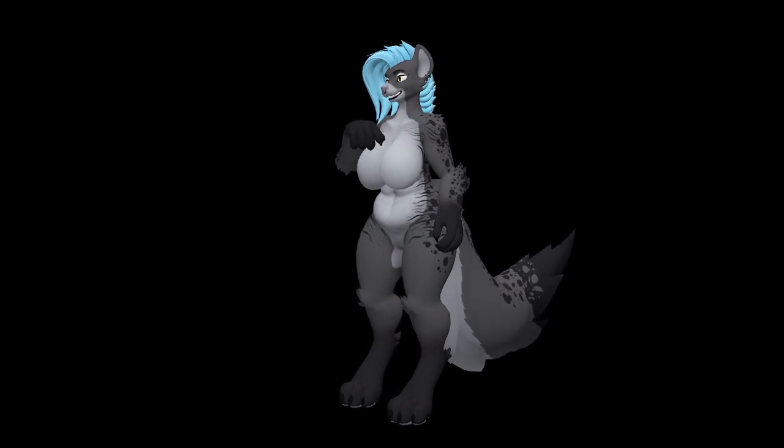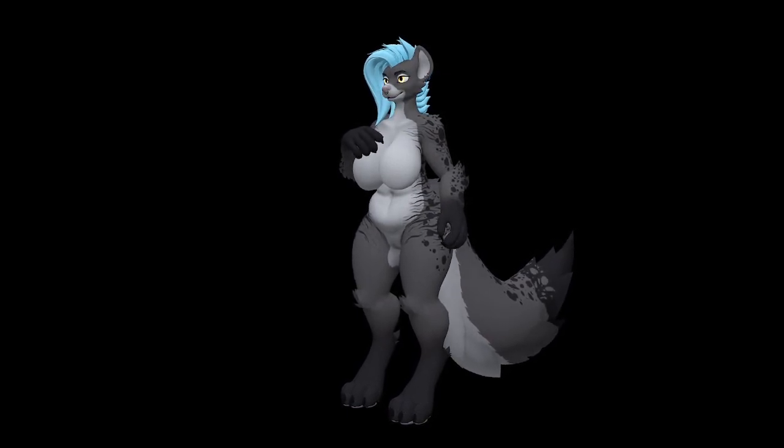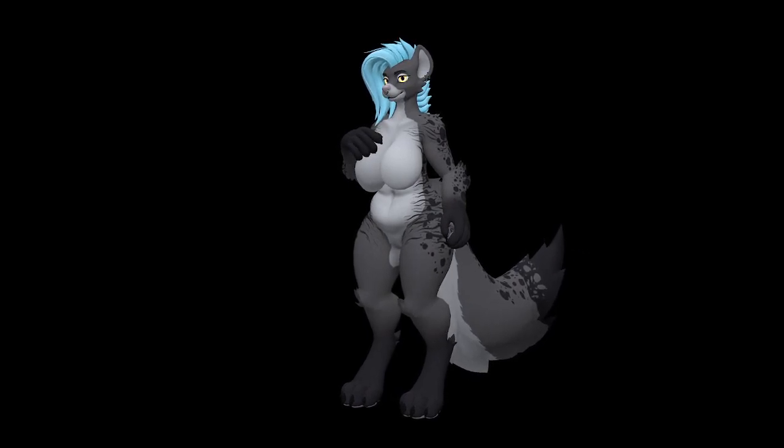Isn't this the pose that they like to do? Where you cup one of the boobs like this? Isn't this the pose that they like to do?